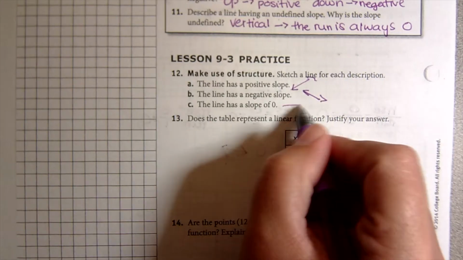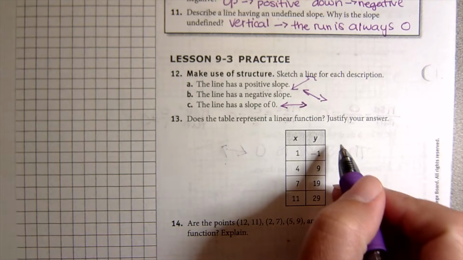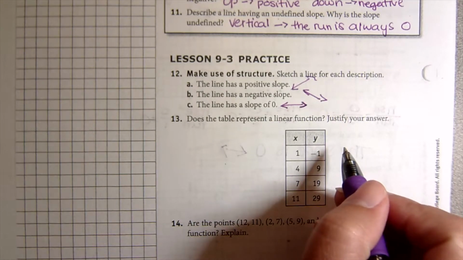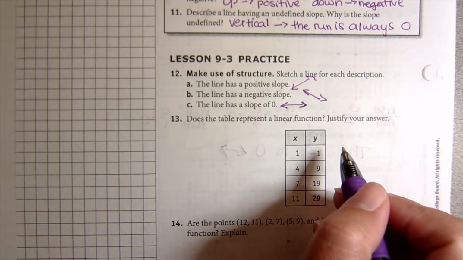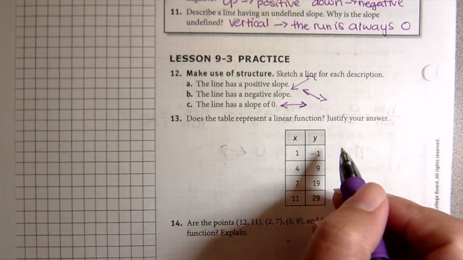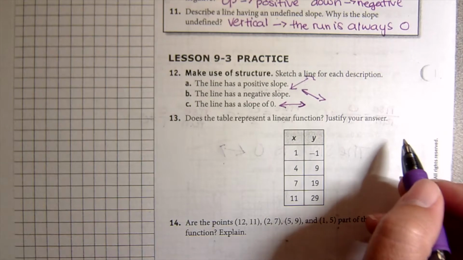Horizontal. So Hoy makes sense, but then Fox. Vertical is undefined. Why does Hoy make sense in Bucks? Hoy makes sense because it's a pirate, but then Fox. All right, number 13.